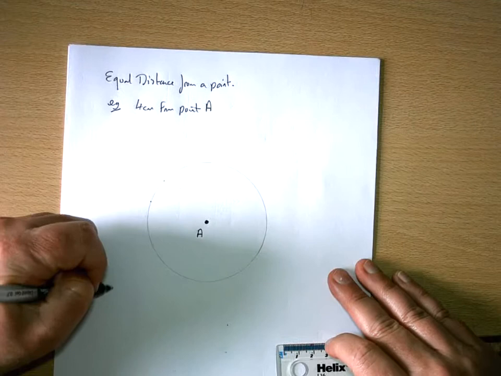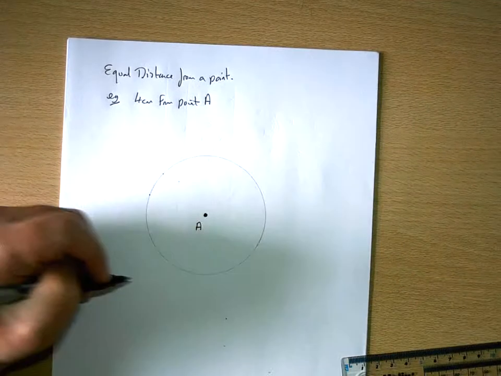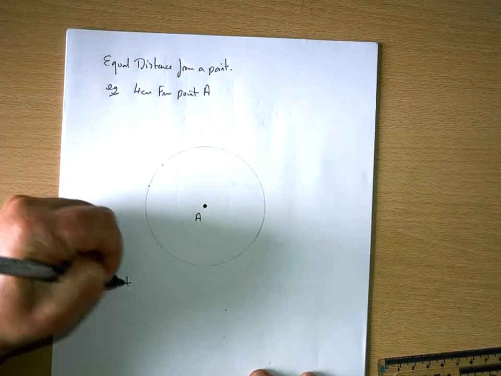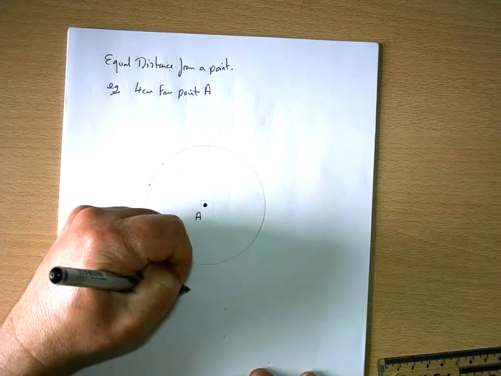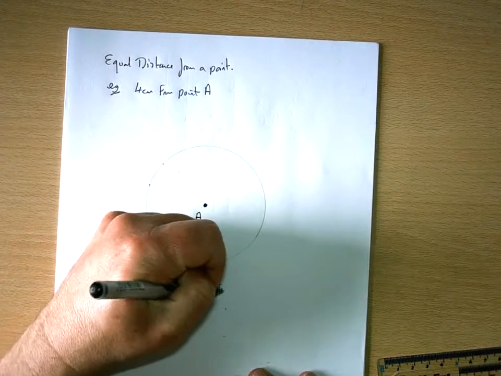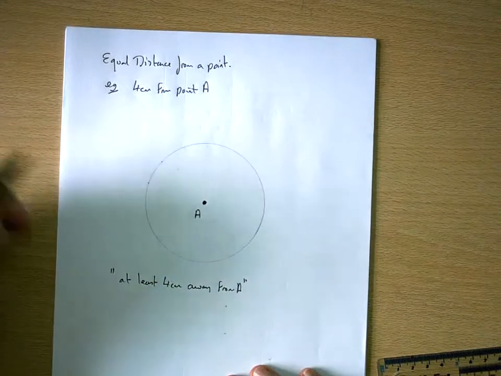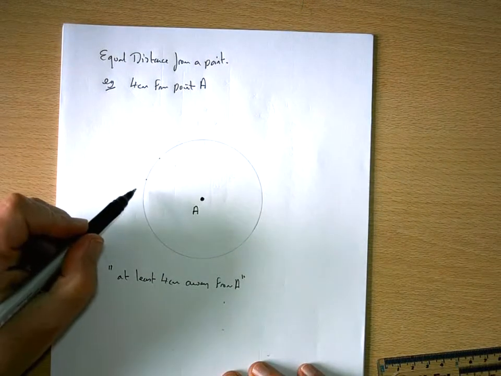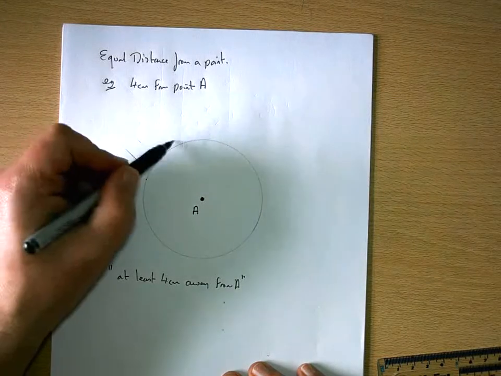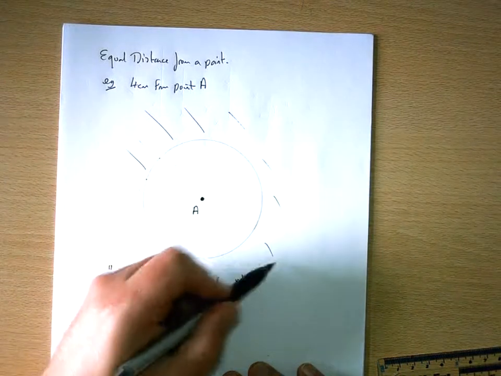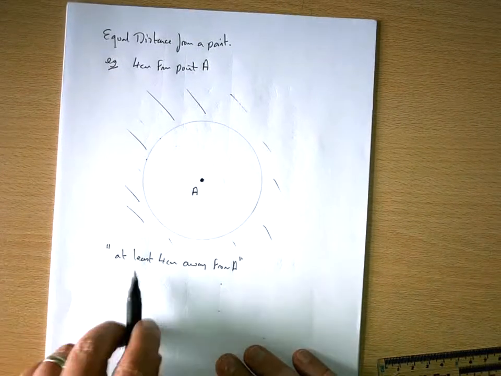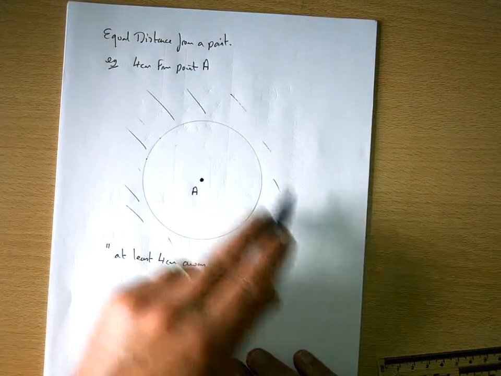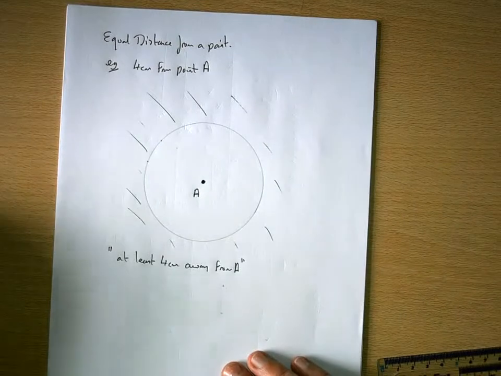If the condition is that it is at least 4 centimeters away from A, then it would be everything outside that circle, because that circle is the defining point for exactly. So at least 4 centimeters away from A would be that hatched area there.